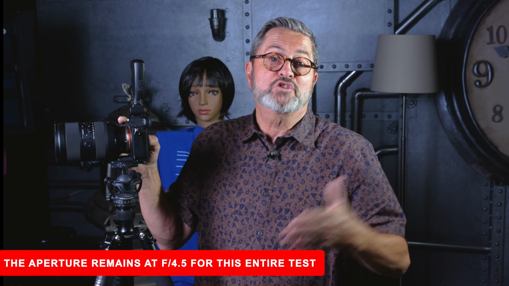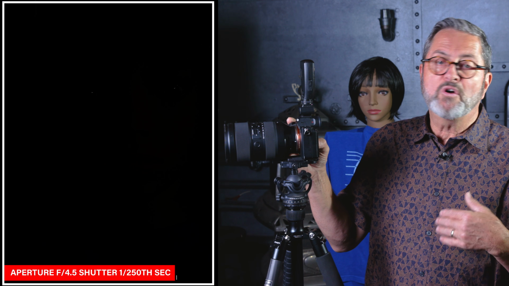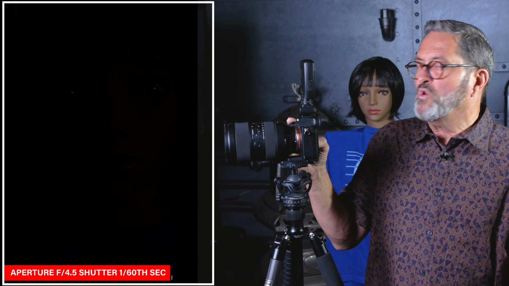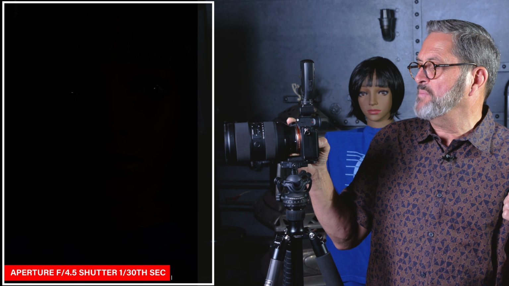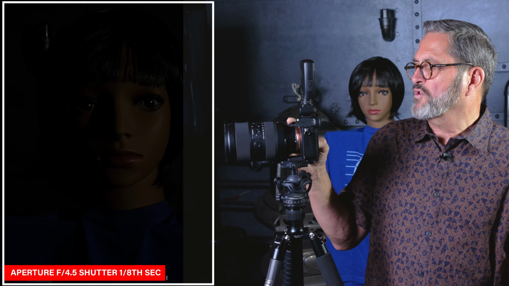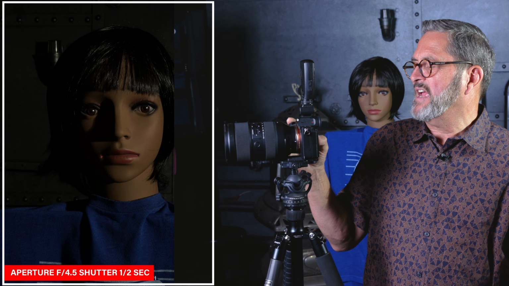But if we look at this at 4.5 as an aperture setting, now at 4.5, we're going to see how soon we start seeing the modeling light. So there's 4.5 at 1/250th of a second. We don't see anything. We don't see it at 125, we don't see it at 60. We start to see a tiny bit at 30, just a little bit. At a 15th, we're seeing a little more. At an 8th, a 4th, and a half, and 1.